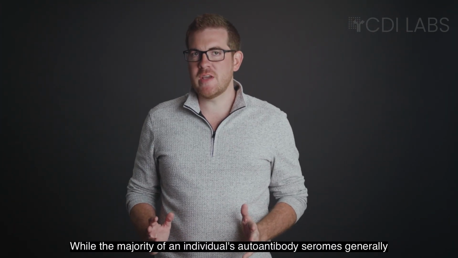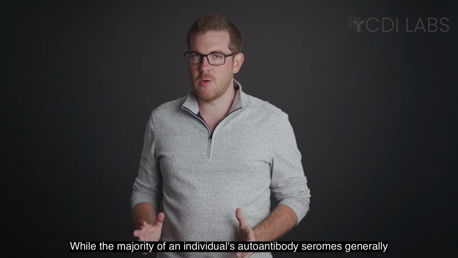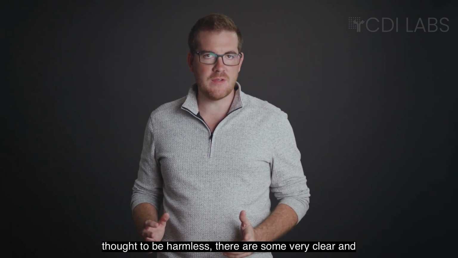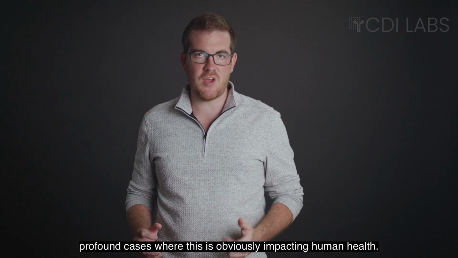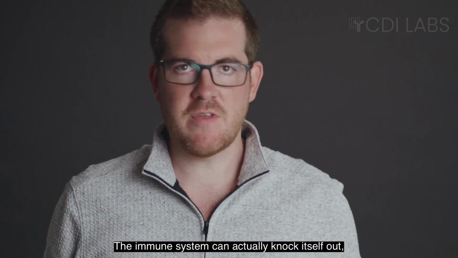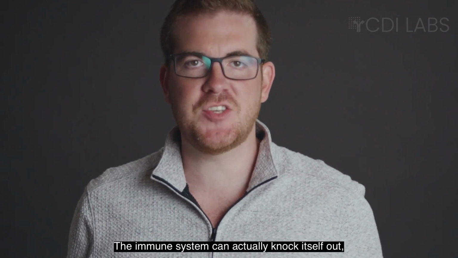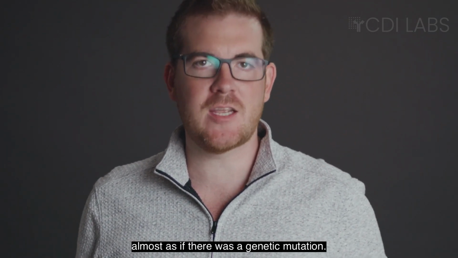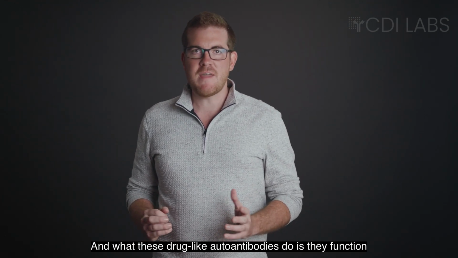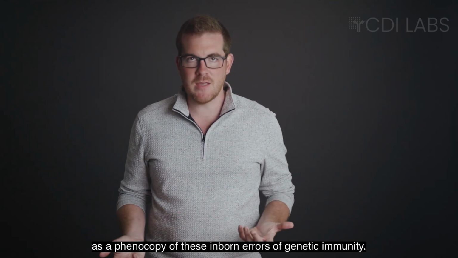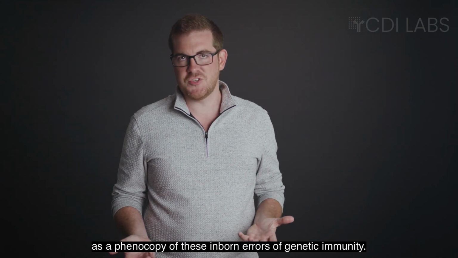While the majority of an individual's autoantibody serome is generally thought to be harmless, there are some very clear and very profound cases where this is obviously impacting human health. The immune system can actually knock itself out, almost as if there was a genetic mutation. And what these drug-like autoantibodies do is they function as a phenocopy of these inborn errors of genetic immunity.